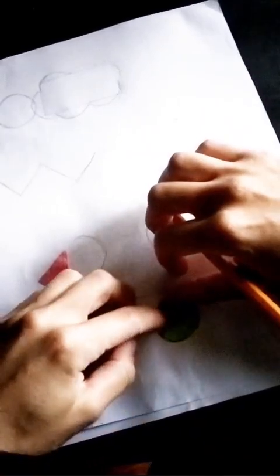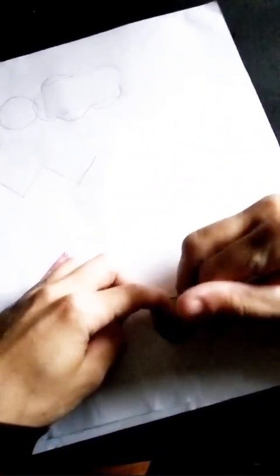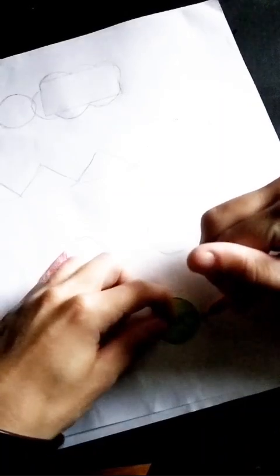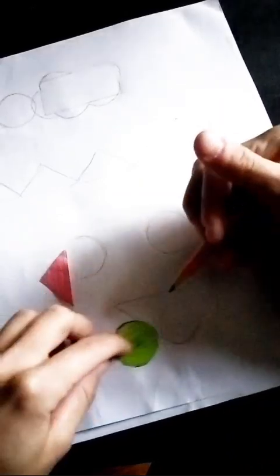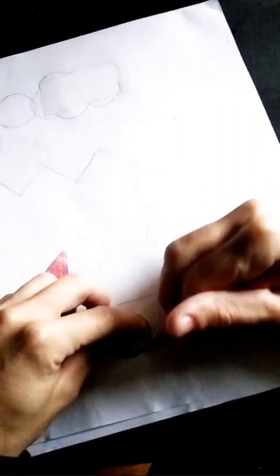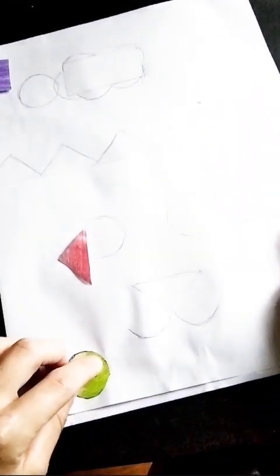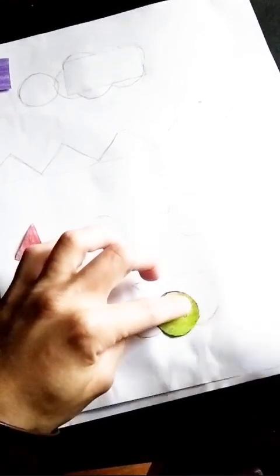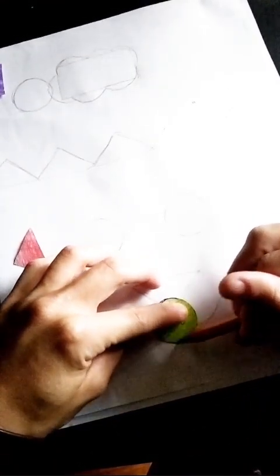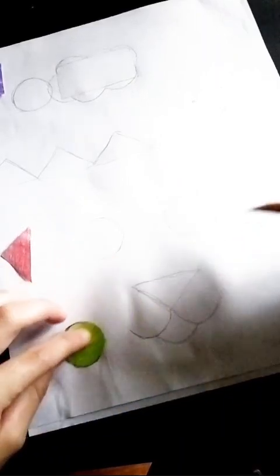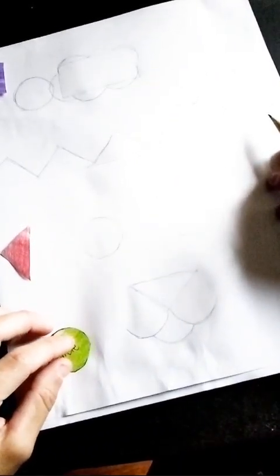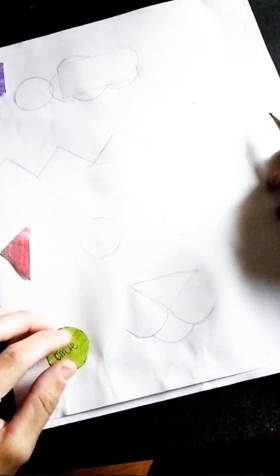Now we will create half a circle from the tip of the bottom of the triangle on both sides. And now we will draw another half of a circle. Can you guess what this is?